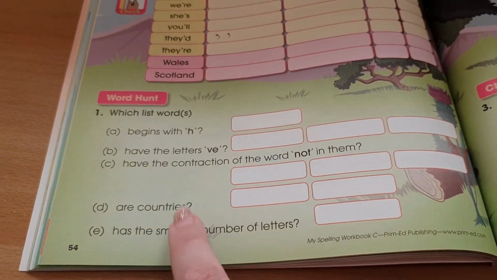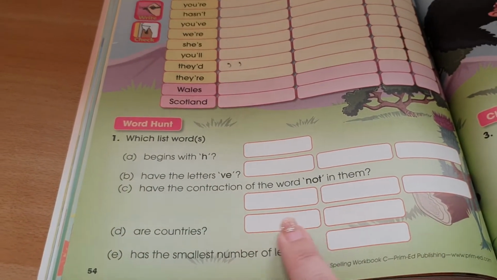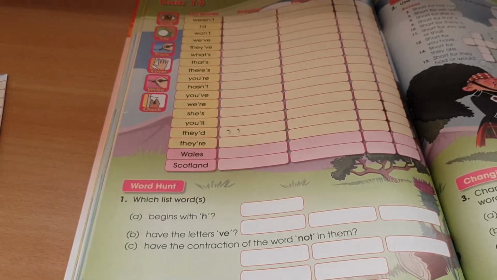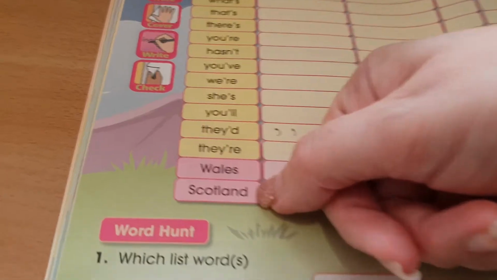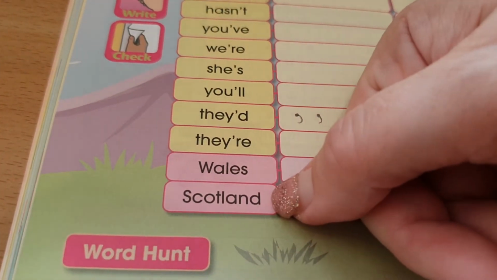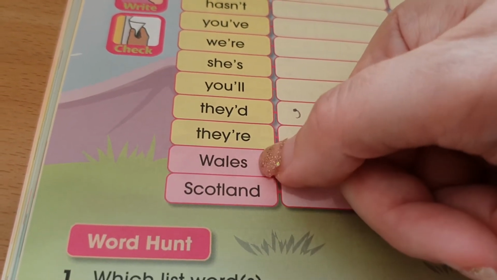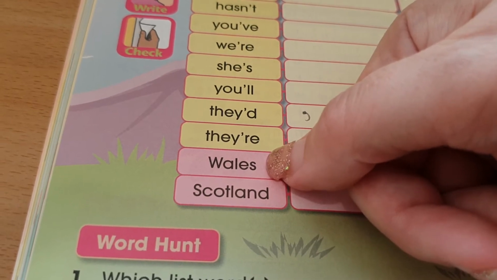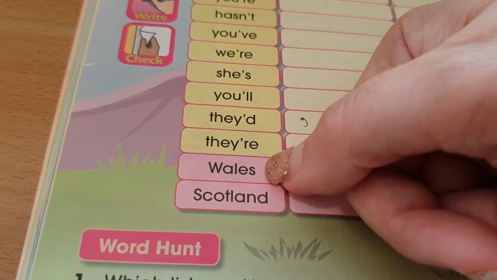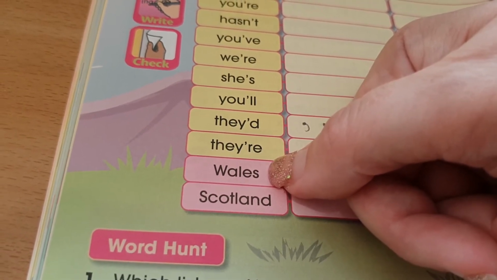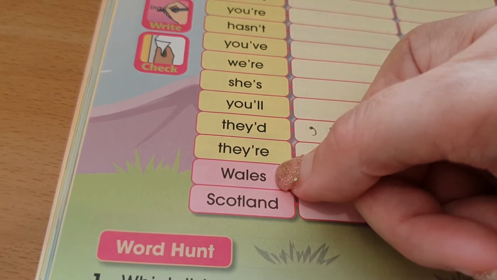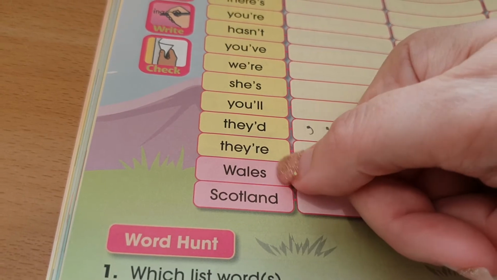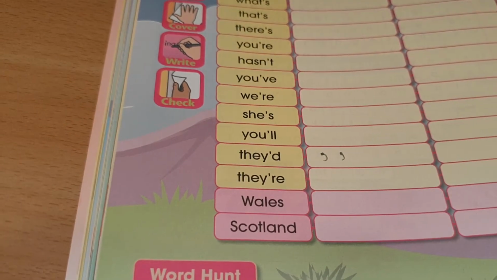Oh, I forgot to go over these. Which ones are countries? I was so concentrating on the ones with apostrophes. Here's a country here. This is where we live, Scotland. And Wales is a country down at the bottom of the United Kingdom. So it's next to England. It's down on the southwest. So you could have a wee look. Some of you might know where to find it already. Some of you might have been to Wales.